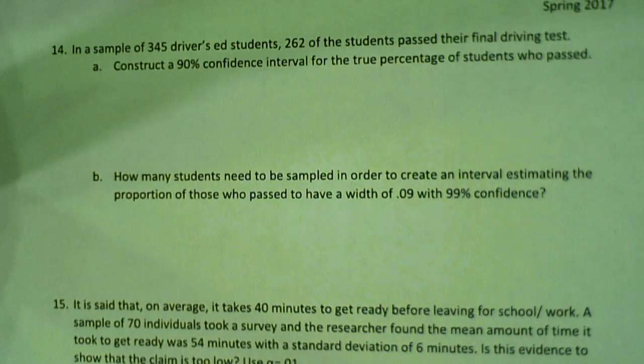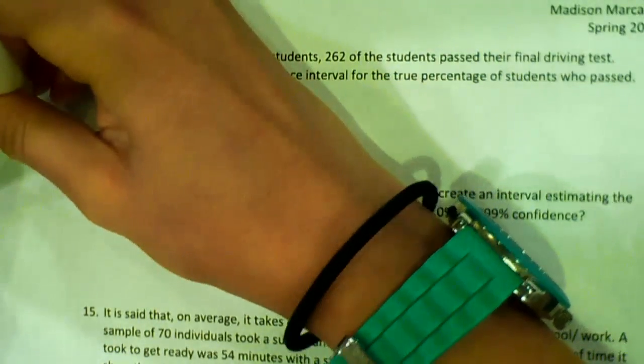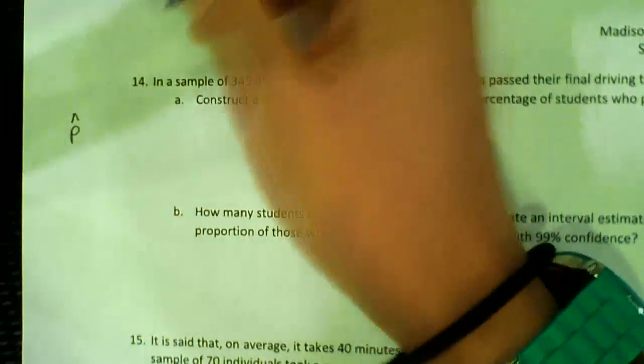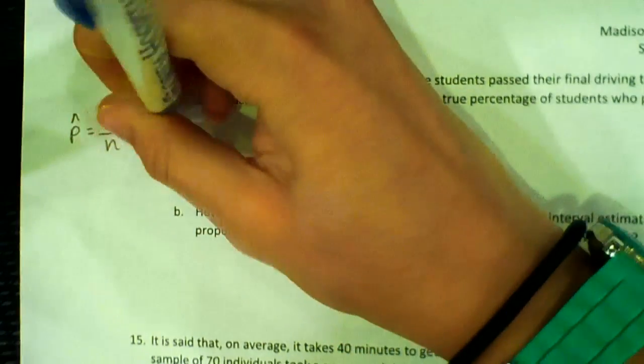So right away we know it's going to be a proportion. It already tells us that. We know n is the sampling size.